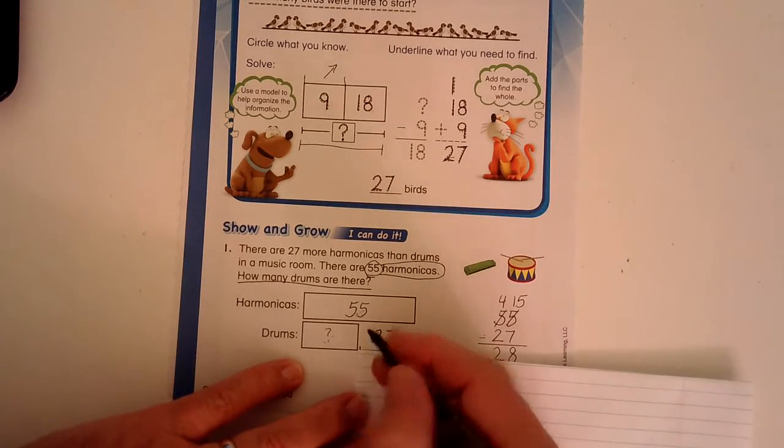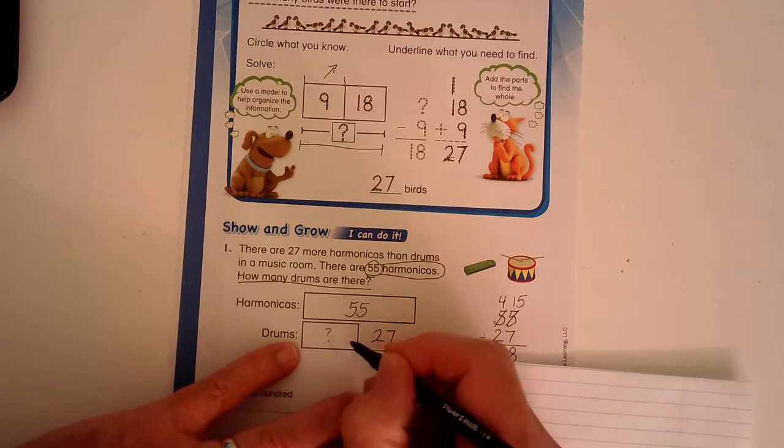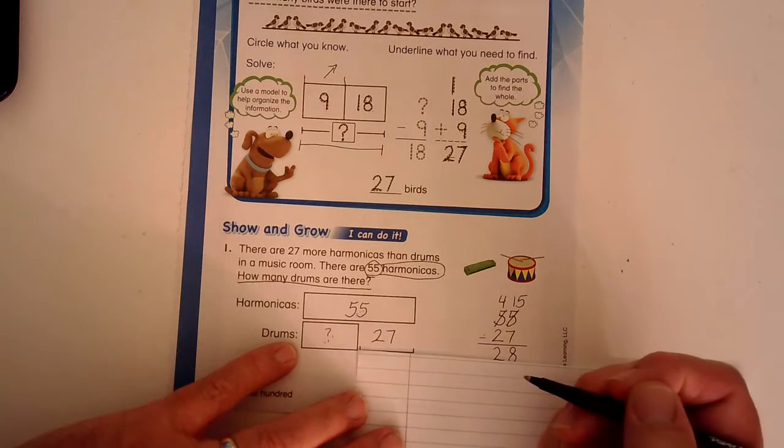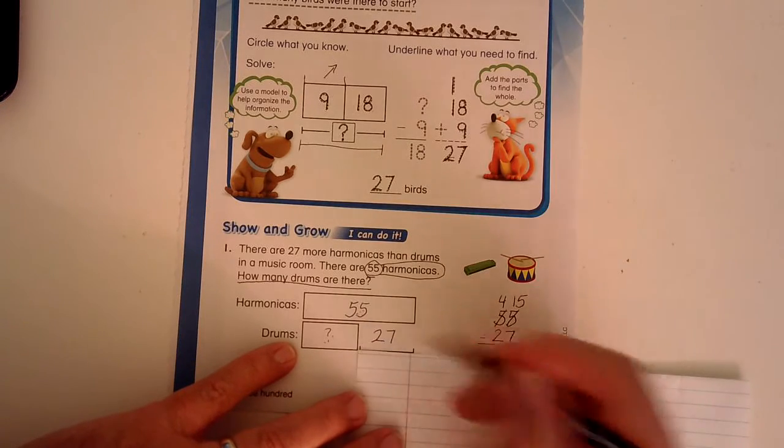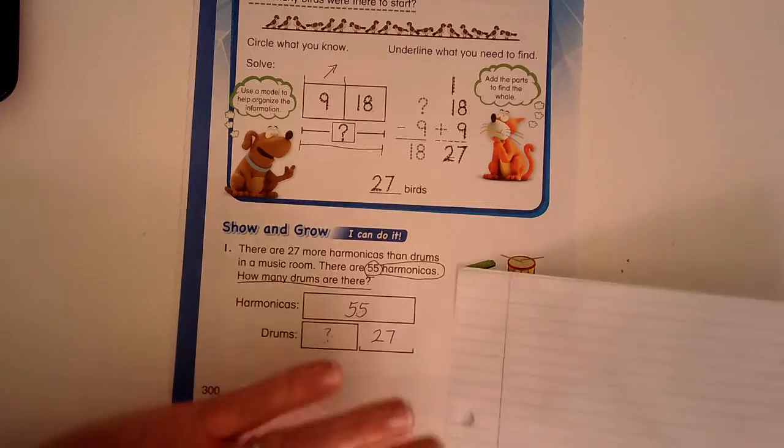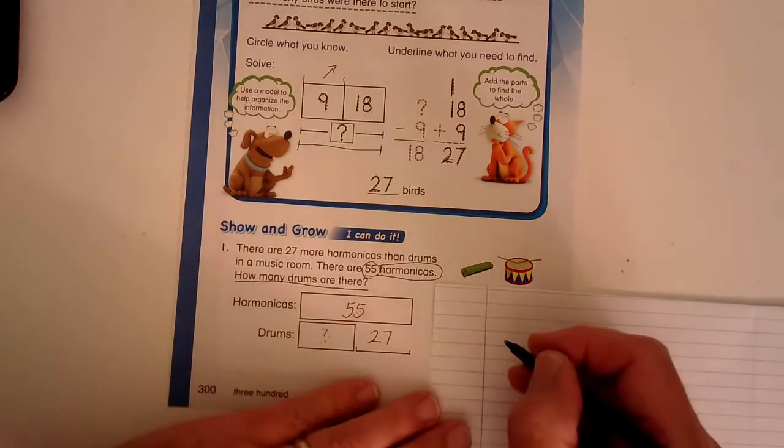There's 27 more drums than there are harmonicas. So the 27 goes here. Okay? We can do the problem together.